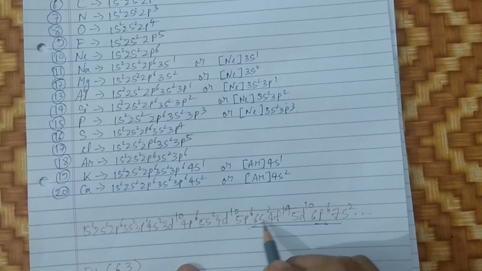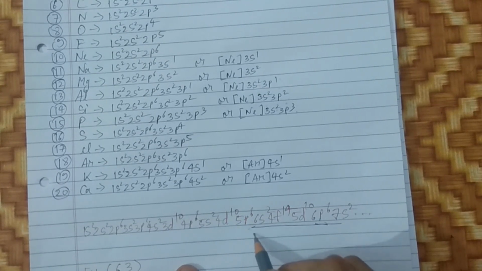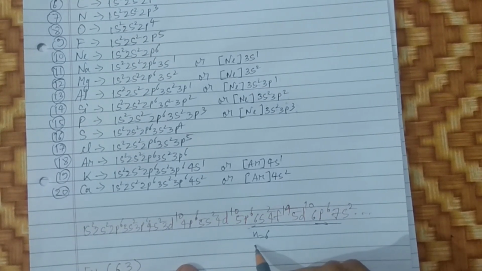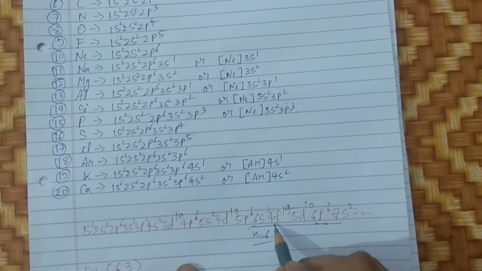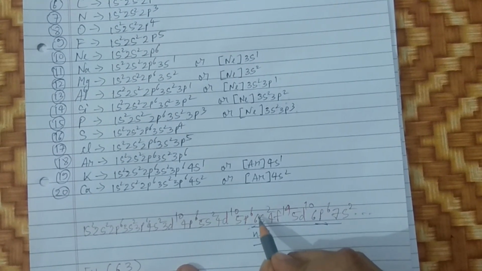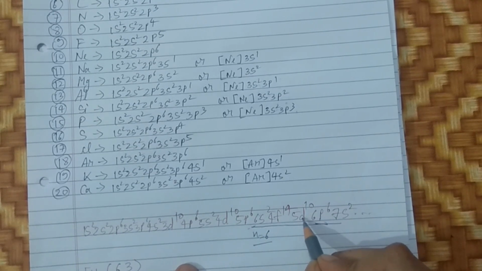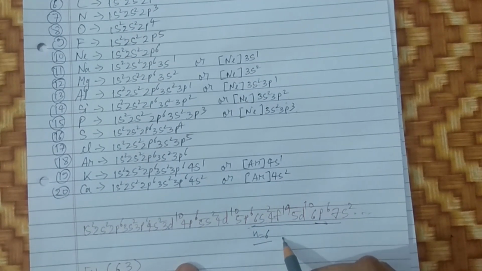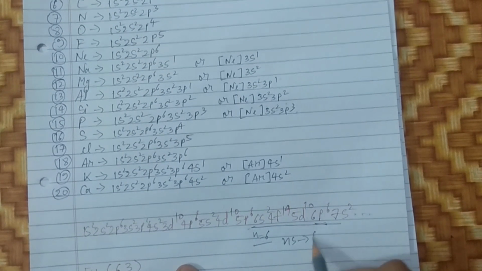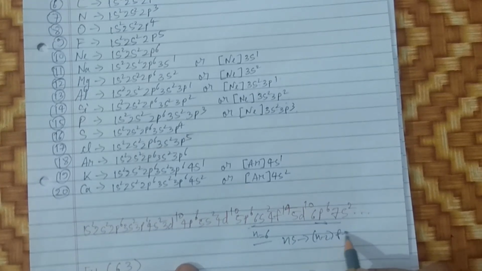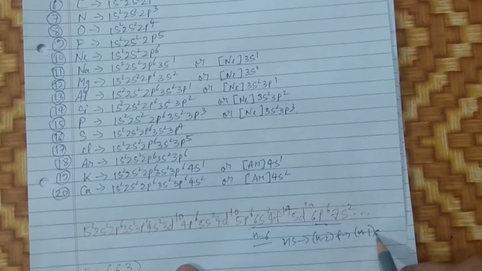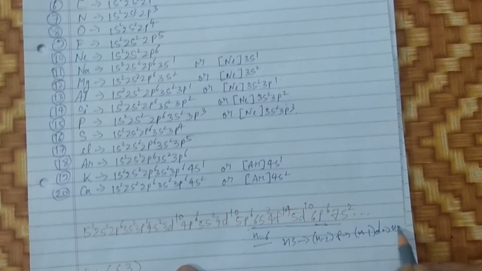Which means it was ns, then n minus 2 f, then n minus 1 d, then np, right?